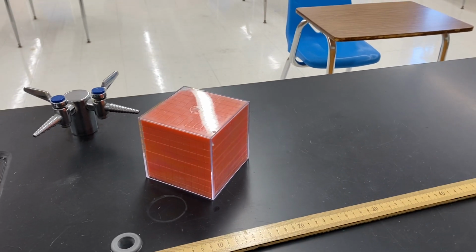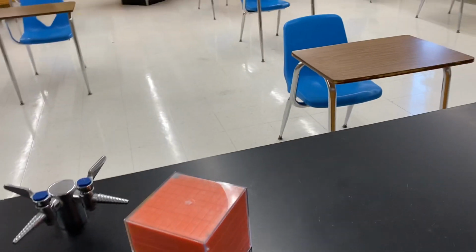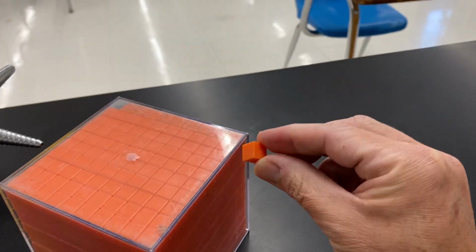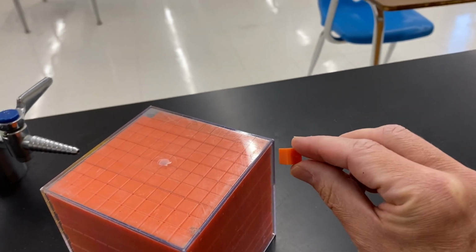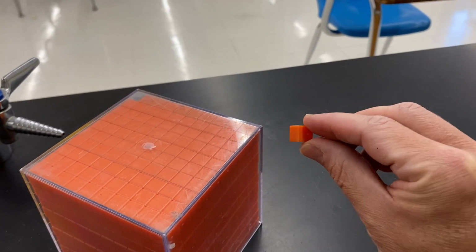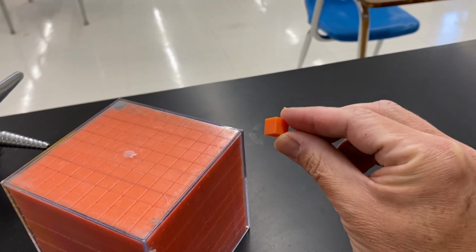There's also a nice tie-in between volume and mass. So this particular cubic centimeter, if I were to make this up of water at its most dense temperature, which happens to be 4 degrees Celsius, don't worry too much about that, it would have a mass of 1 gram.